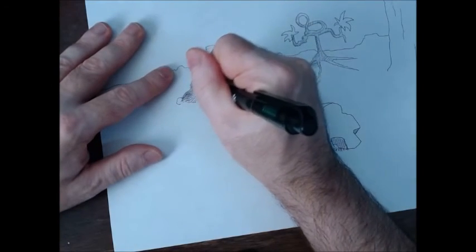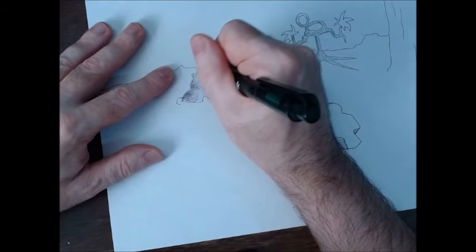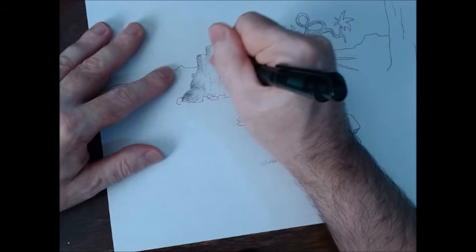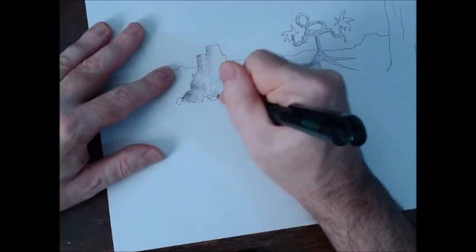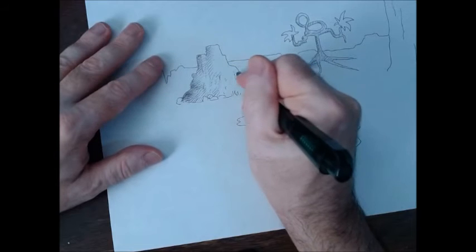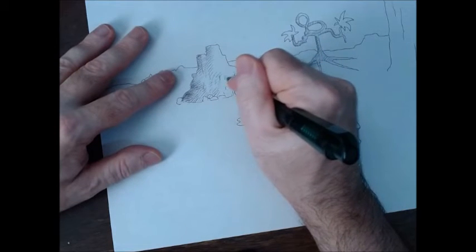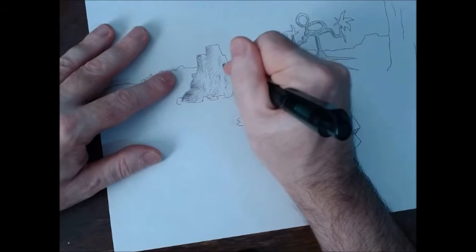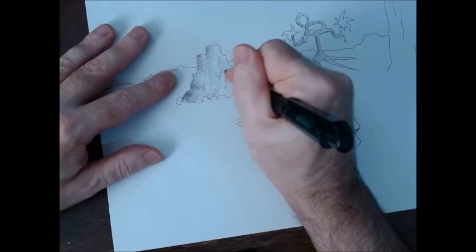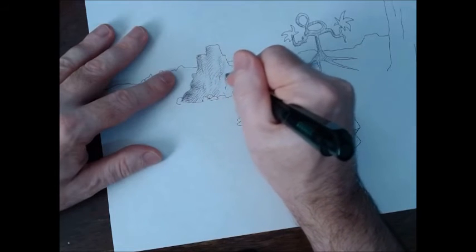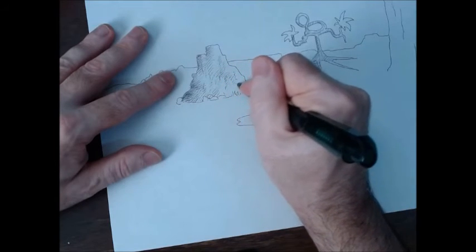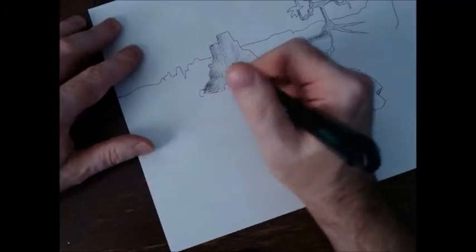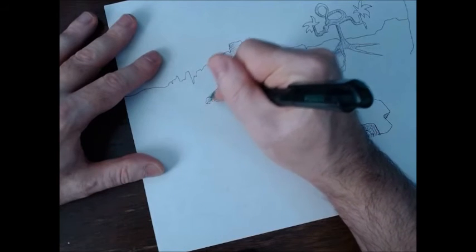Starting to look a little 3D. Since all of these little rocky things have a curve to them, you have to show that shading all the way in. There we go. And this needs the cast shadow too.